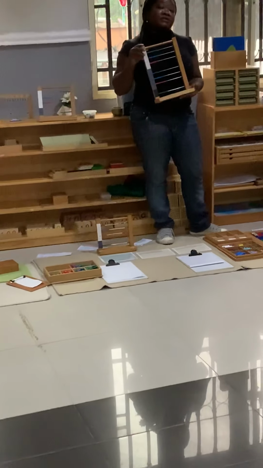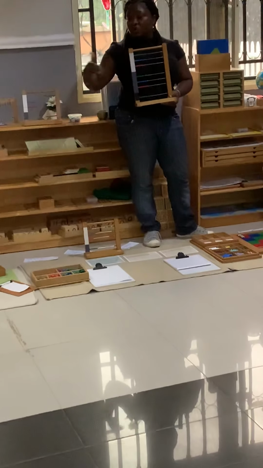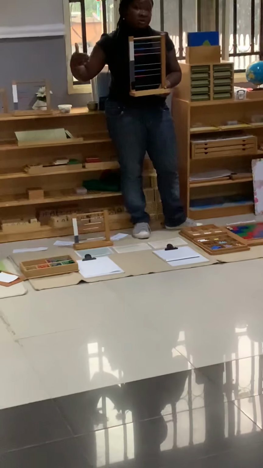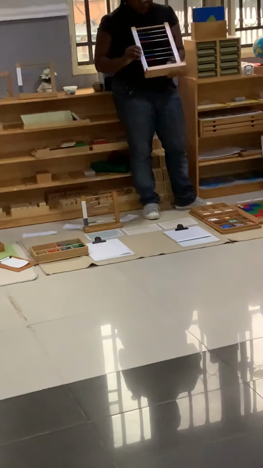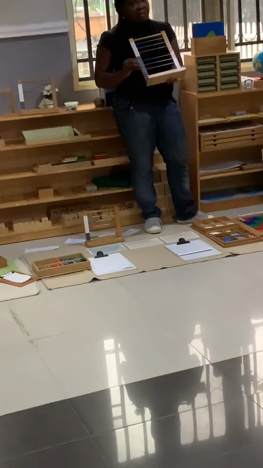Because this material is first introduced as something the children have worked with up to thousands, but I'm going to extend it all the way to millions. And this is the first material they're going to use to know the family of the numbers.